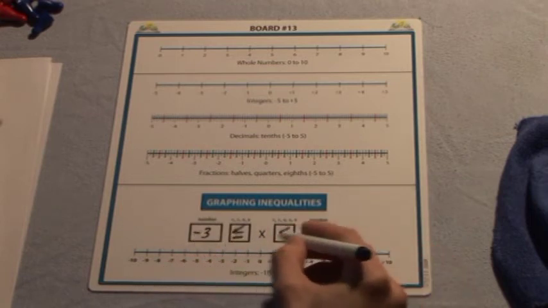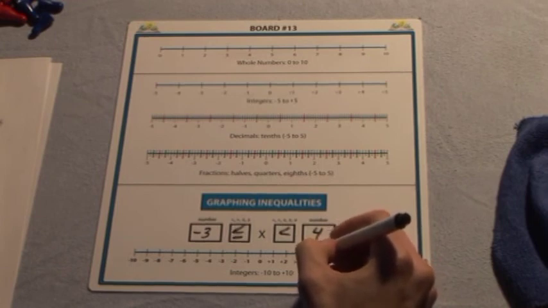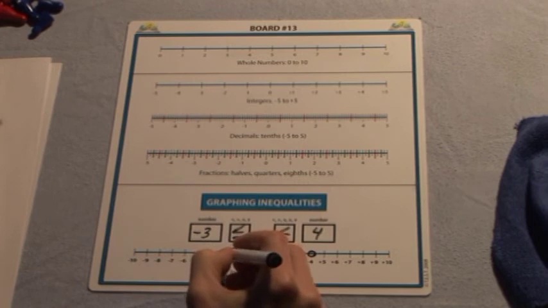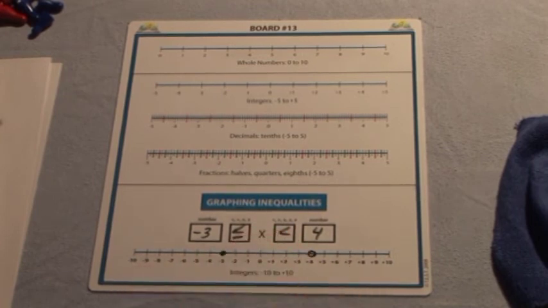So let's start off with the right side. It's less than 4, so we do not include that. And it does include the negative 3 because there's an equal and all values in between. So again, we need to determine what set of numbers we are trying to include, whether it's real numbers, integers, or whole numbers.